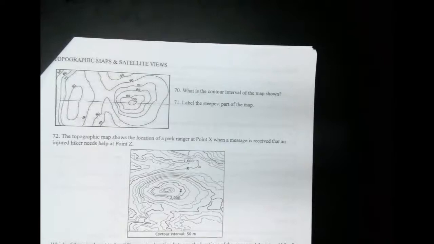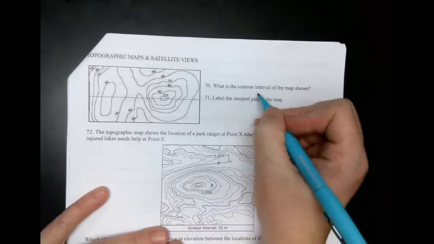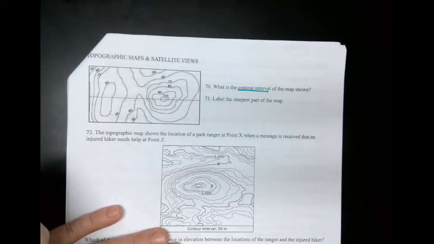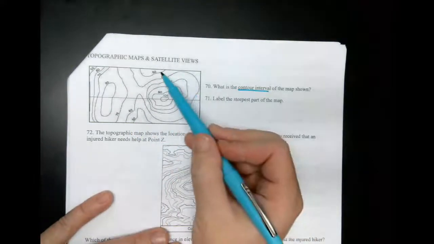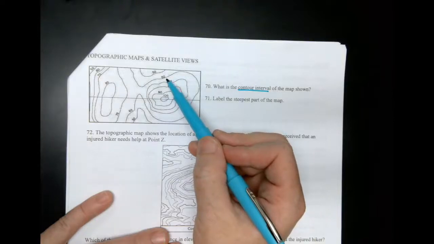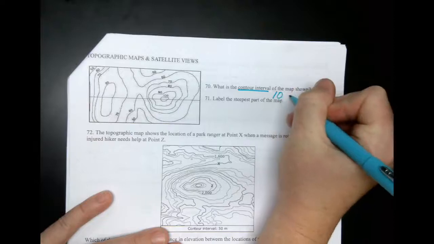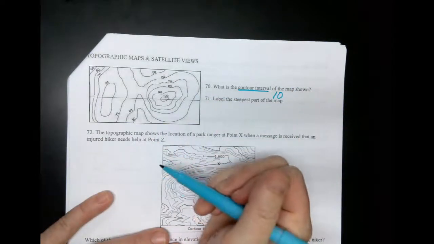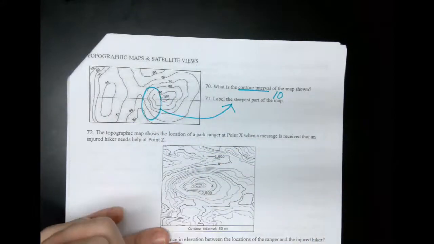Last, we looked at topographic and satellite views. Topographic maps show the contour or the 3D shape of land on a 2D map. Interval is how much it goes up by. Sometimes we just read a key, sometimes we have to figure it out. If I look at my contour lines, my lines that connect points of equal elevation, they are going up by 10. So the interval would be 10. The steepest part is where the lines are closest together because the elevation is changing quickly.